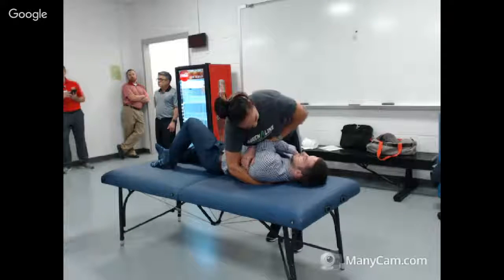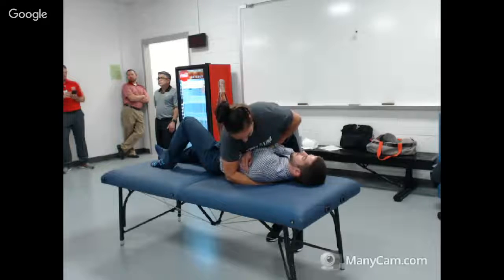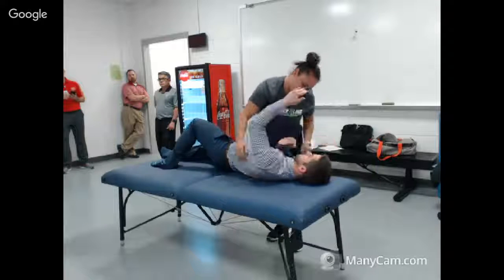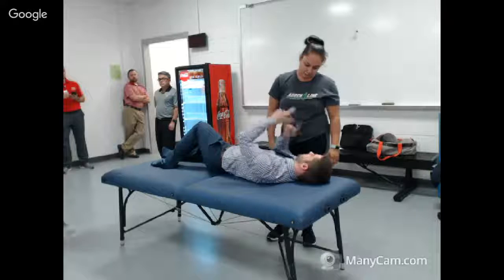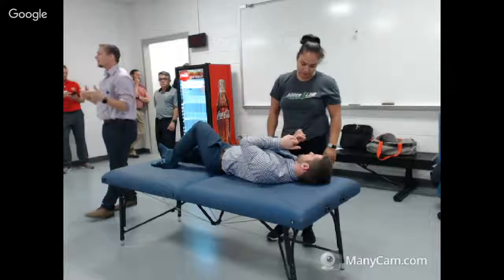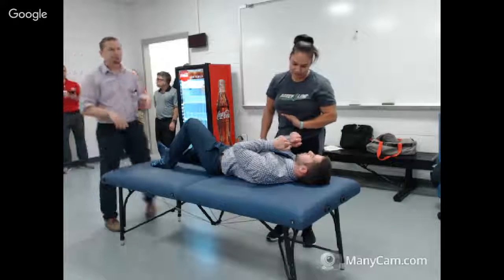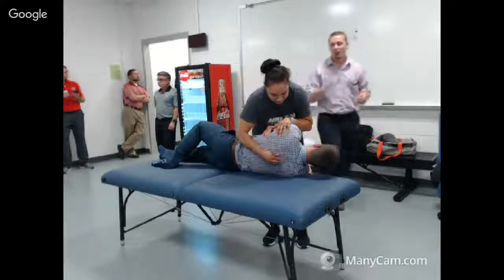So good question. You want to try to load their tissues up. You want to try to take them to their physiological end range before you provide that extra little bump to get them past that end range. That's what causes the cavitation, the pop. That's when they start getting a little bit more benefit from it, right? Yes. All right. One more, and then we'll rotate.